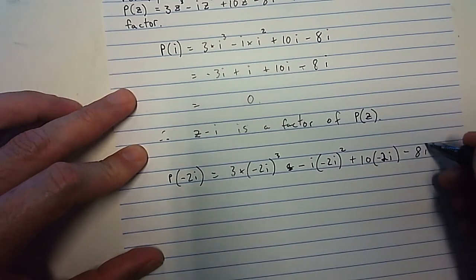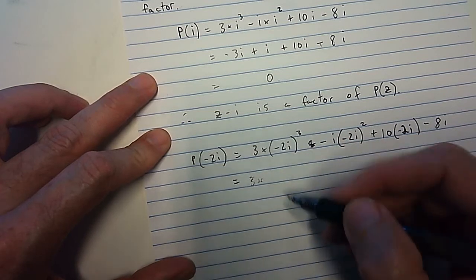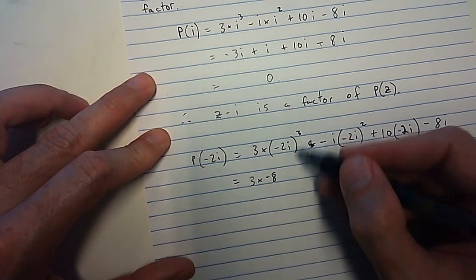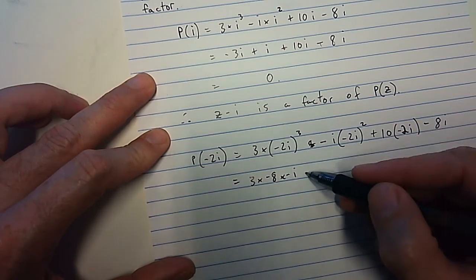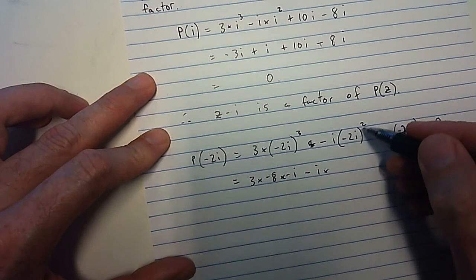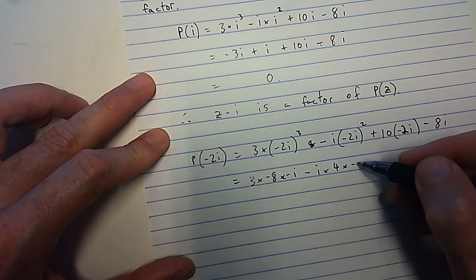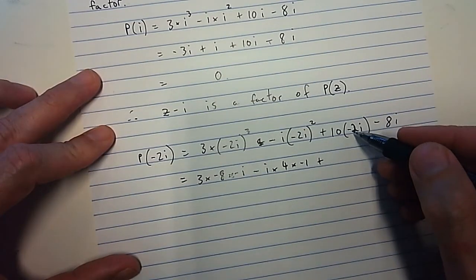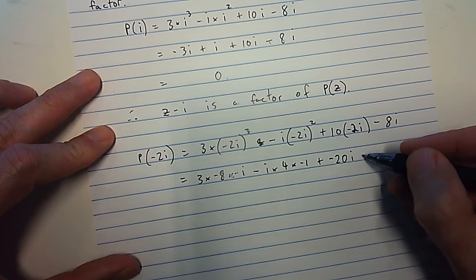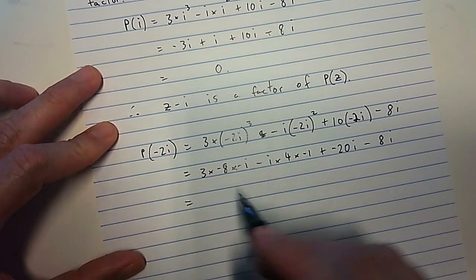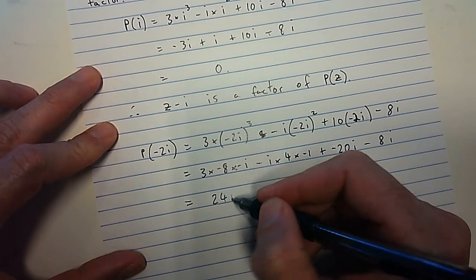take away 8i. If I expand this out, I'll end up with 3 times negative 2 to the power of 3, which is going to give me negative 8. i cubed is going to be negative i. Then I've got take away i multiplied by negative 2 squared, which is just positive 4, multiplied by i squared, which is the same as negative 1. Then I've got 10 times negative 2, which is negative 20i, take away 8i. Okay, let's simplify this. So 3 times negative 8 times negative i gives me positive 24i.